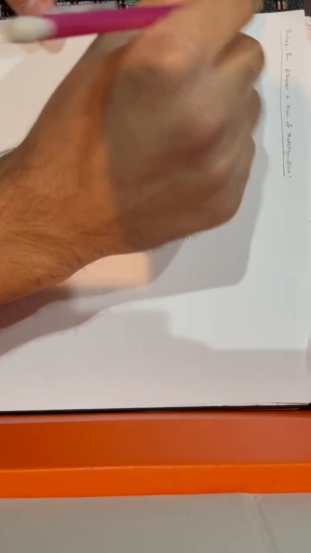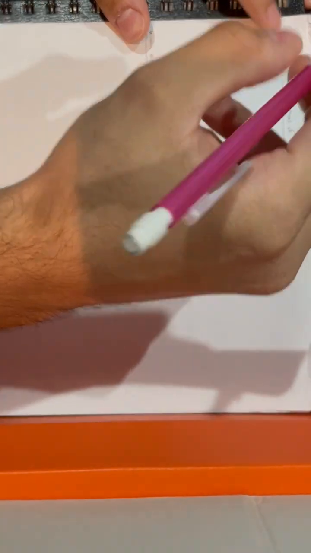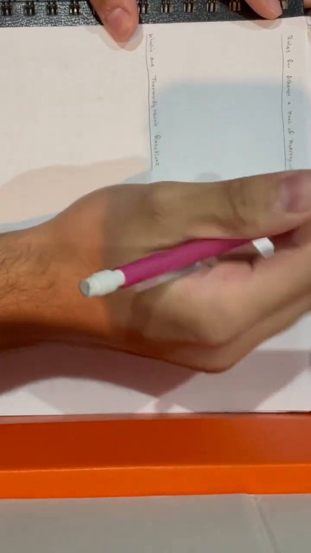Right, so review of week 4 stuff. Let's start off with alkenes and heat of hydrogenation.